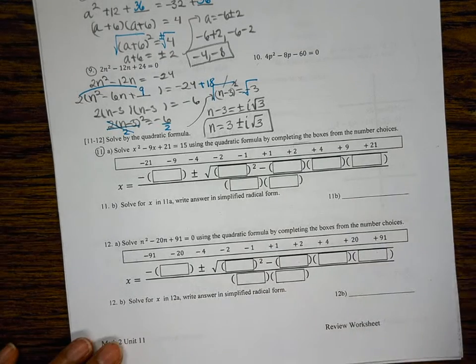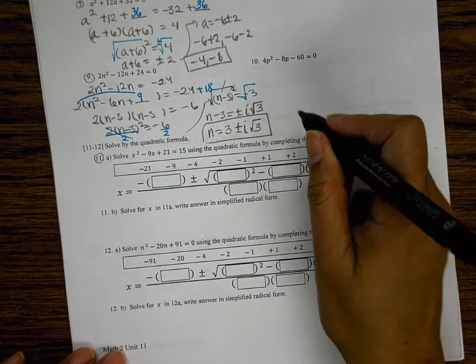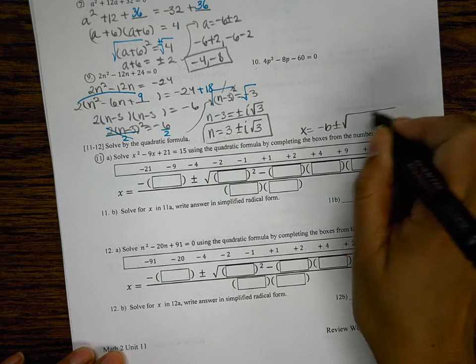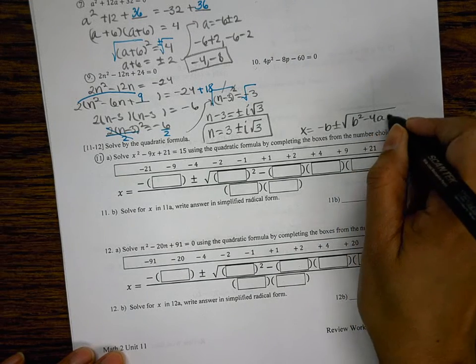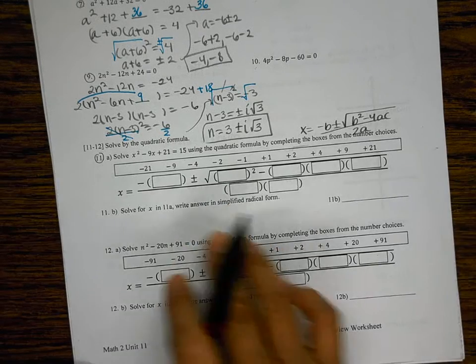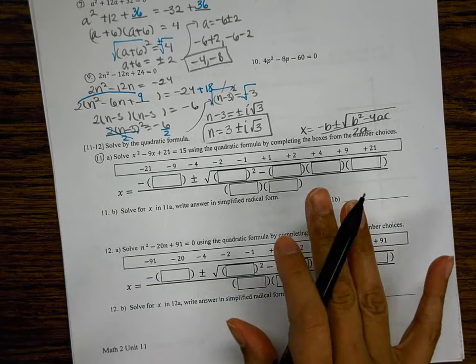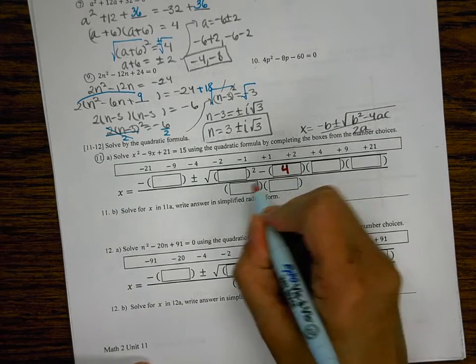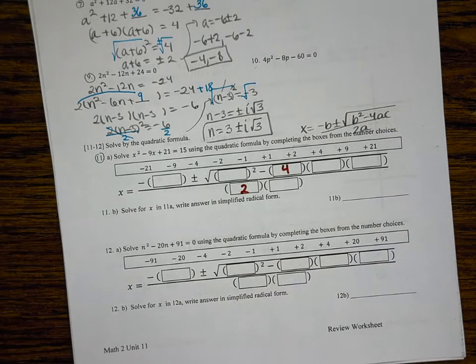Okay, if you remember the quadratic formula, I will write it right here. X equals negative b plus or minus the square root of b squared minus 4ac all over 2a. Okay, so it will always give you these boxes like this on the test. You just need to know where to put your numbers. What I've always suggested is put your 4 and your 2 in first, because those are always going to be 4 and 2. Everything else just depends on what your a, b, and c are.